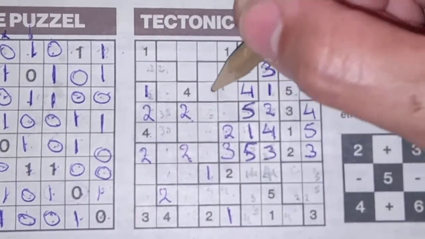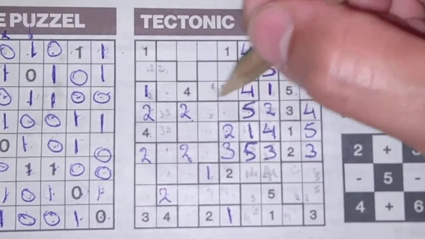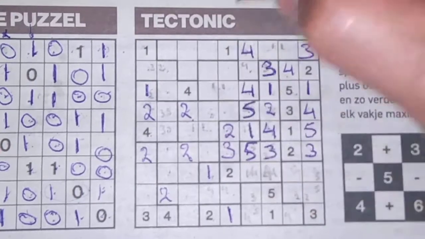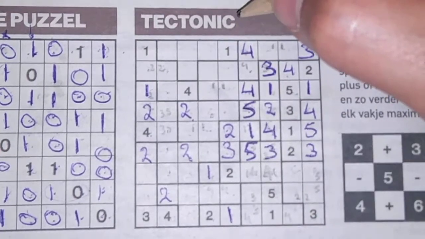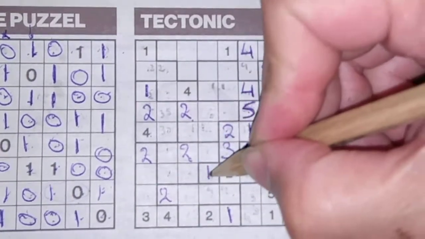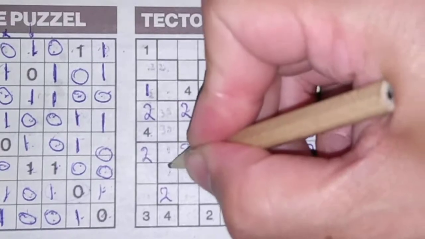These 2 boxes cannot be a 1, so the 1 goes here or there. And these 2 boxes cannot be a 1, so the 1 goes here or there.